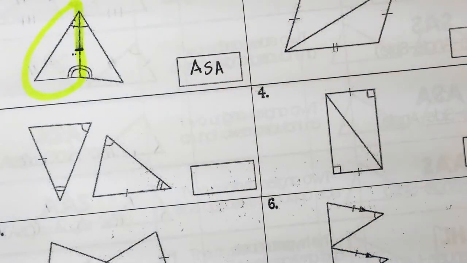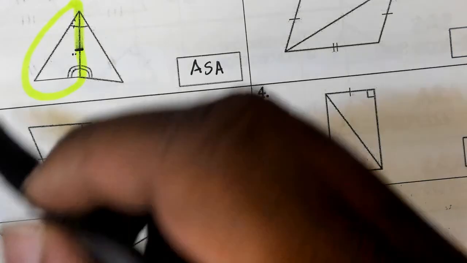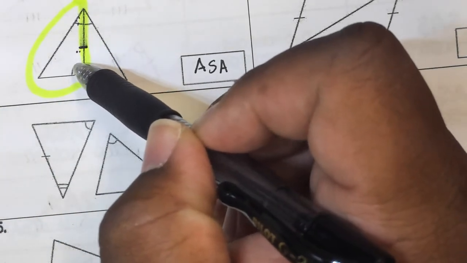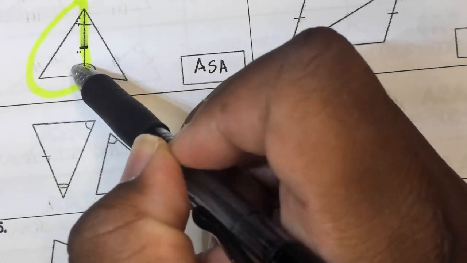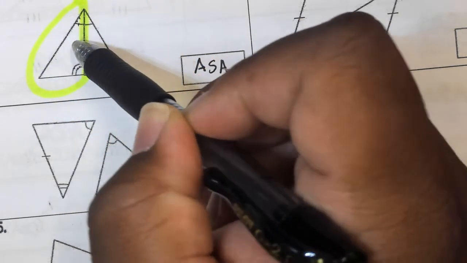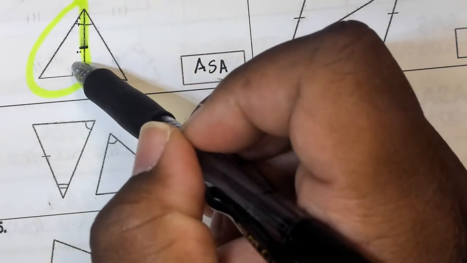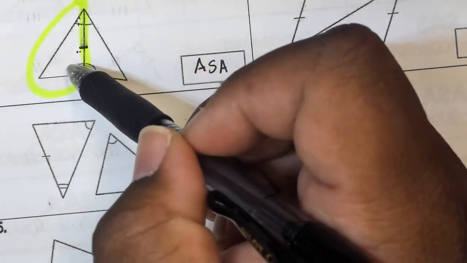A rule of thumb with this: if you're going around the triangle reading for congruency and more than one thing is missing, then you're going the wrong way. For example, some of my kids will start here at this angle and then come around this way and say angle, then angle, side. That's wrong, because there's so much information missing right here.